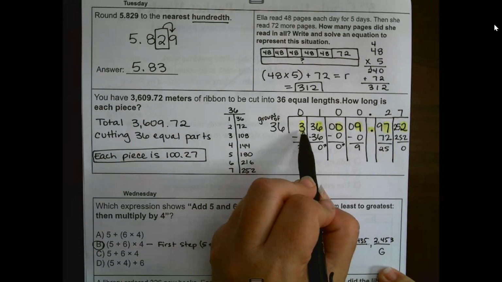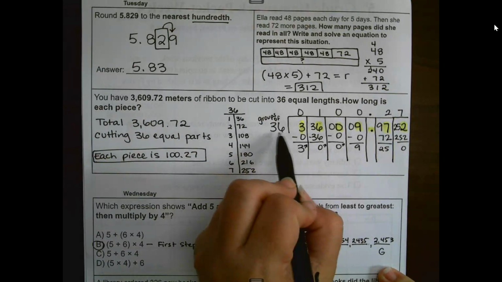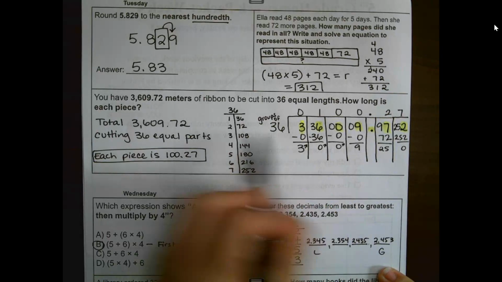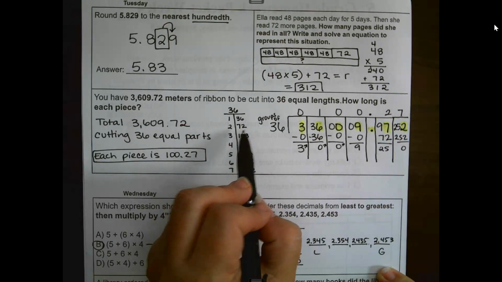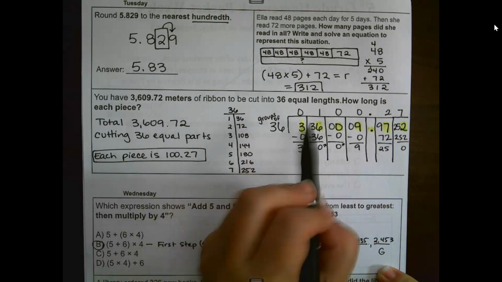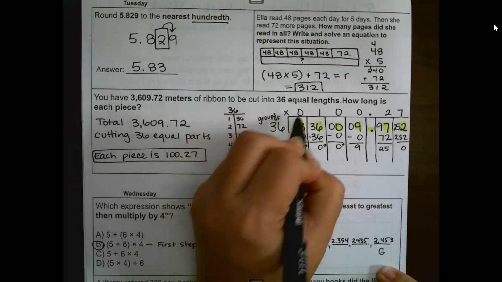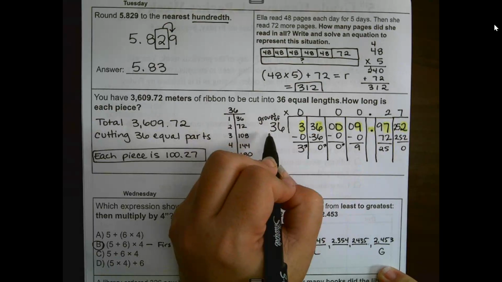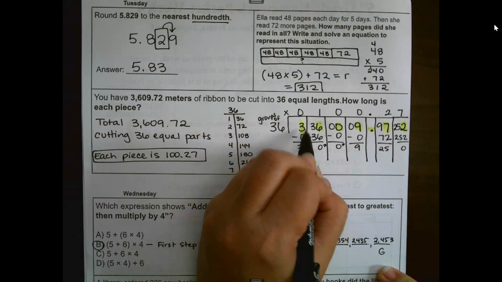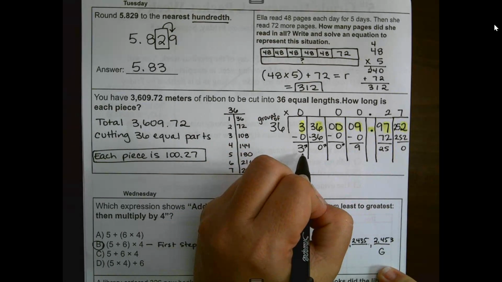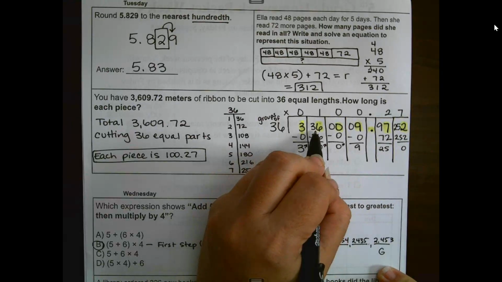If I have 3 of something, I can't make any groups of 36 yet, because I'd have to have at least 36. So I can make 0 groups. 0 times 36 is 0. Subtract, I get 3. We're going to bring that 3 up in front of the 6.